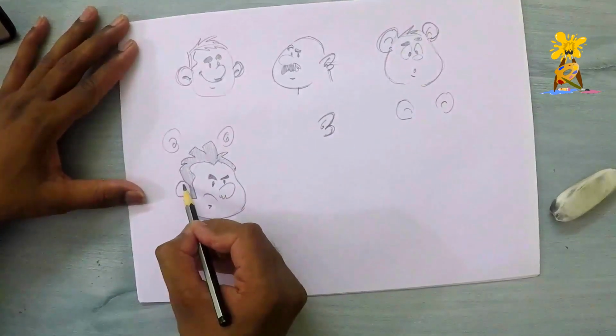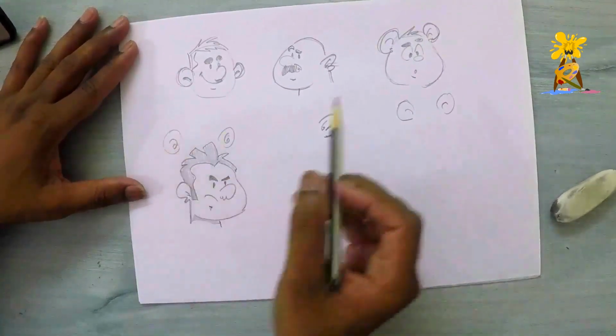See, here the ears are different, here it is different, and here also a little different.